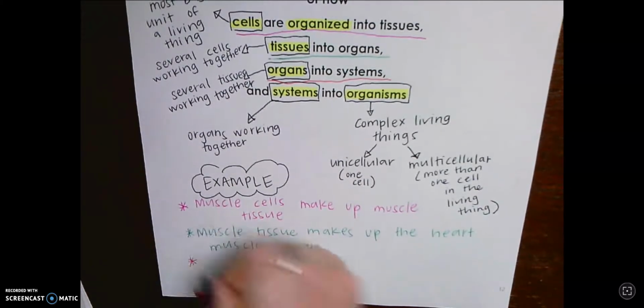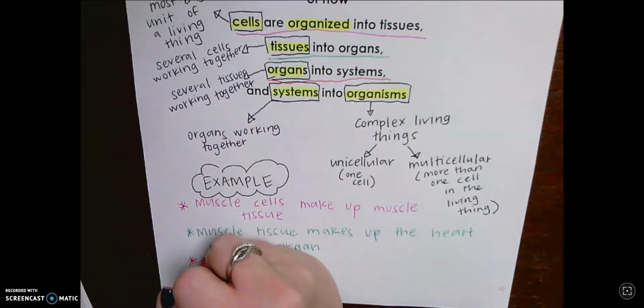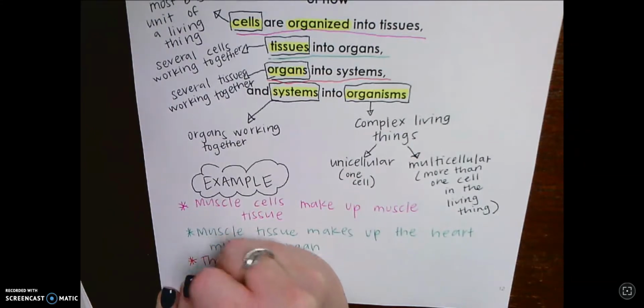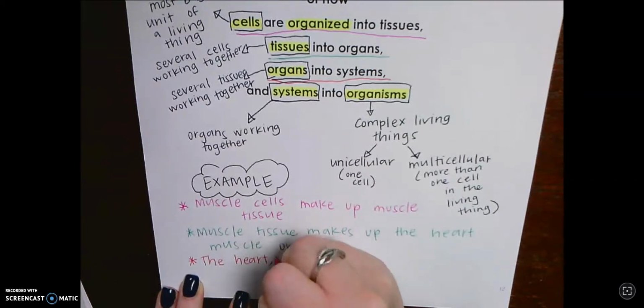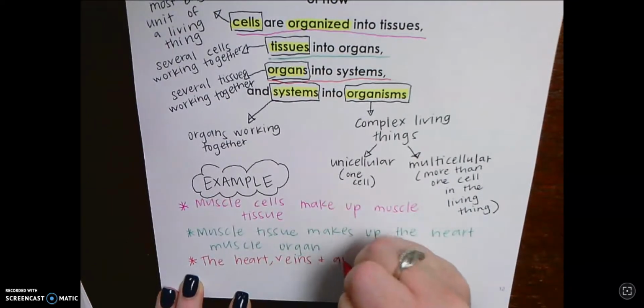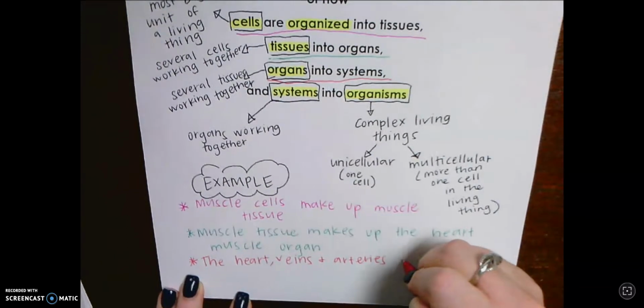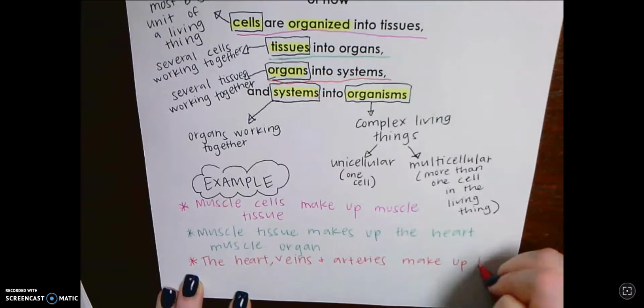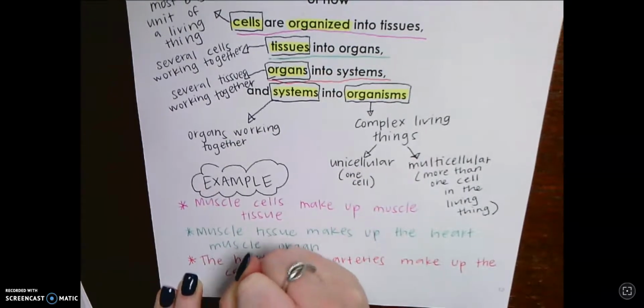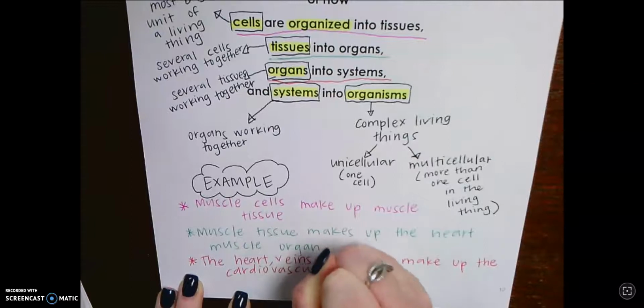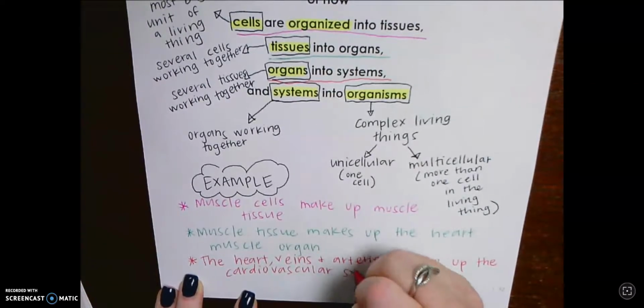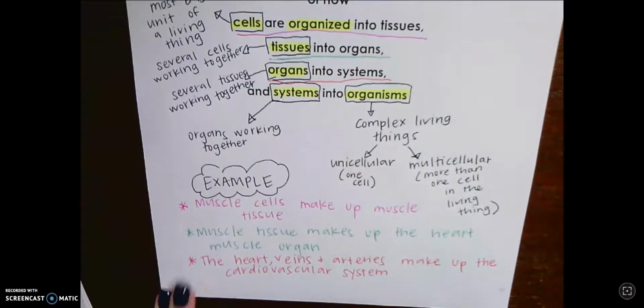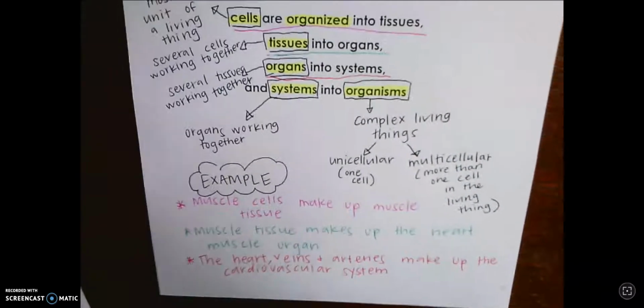So I'll put another little star, and I'm going to write the heart, veins, and arteries make up the cardiovascular system. And when we get into body systems, we will really go over in depth the cardiovascular system. But for now, we're going to write the heart, veins, and arteries. All of those separate organs come together to make that body system of the cardiovascular system.